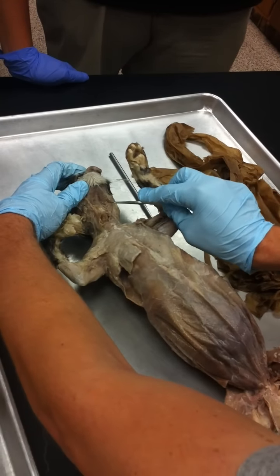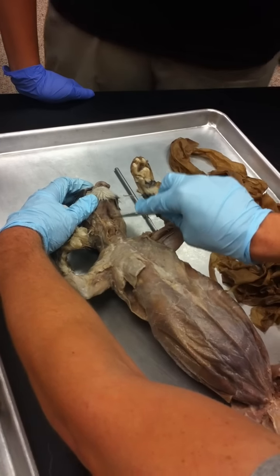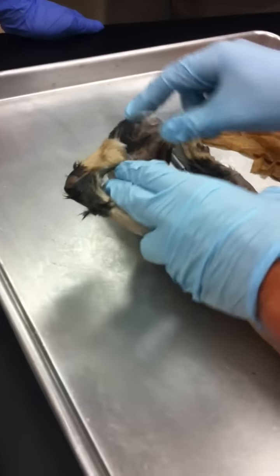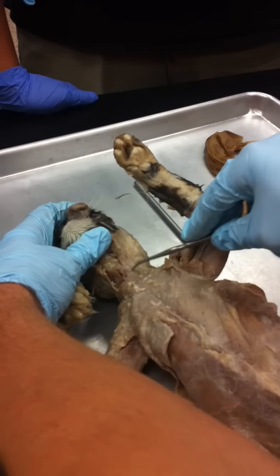It has two different parts, digastric. So there's one part, there's the other part. Stick the pointer up underneath there. Digastric. Come down here. This isn't the best example, but sternocleidomastoid, even though it's not actually that in the cat.